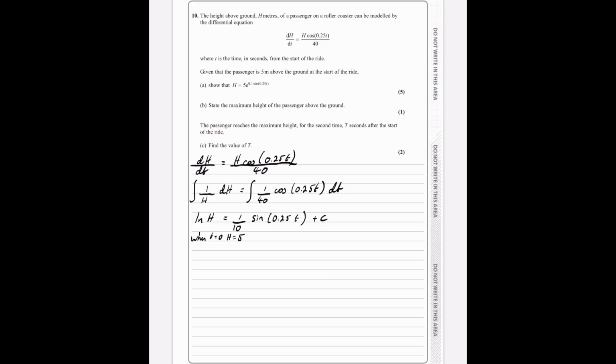Now it gives us some initial information. It tells us that t is 0 when h is 5. So I'm going to plug those in. Ln of 5 will be equal to c, because sine of 0 is 0. And so c will be ln 5. Going back to our formula, plugging c to be ln 5 in, we'll get ln h equals 1/10th sine of 0.25t plus ln 5. And all that remains is for us to tidy that up.